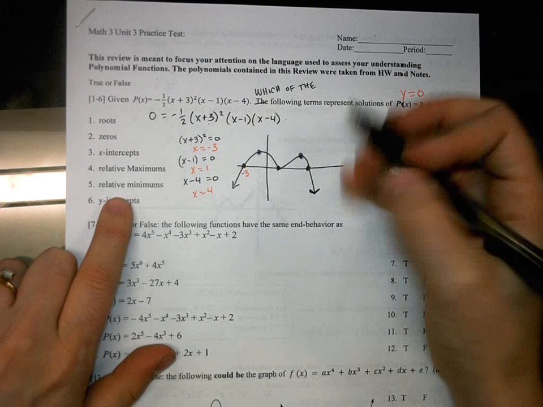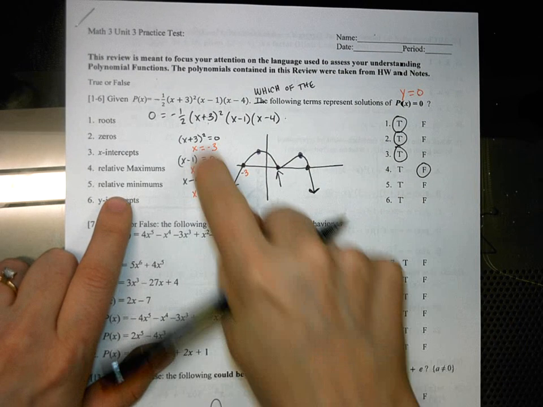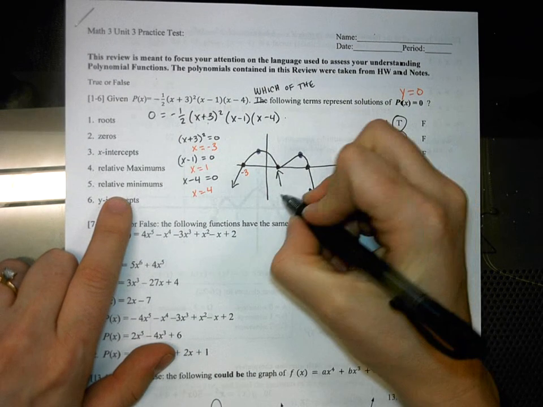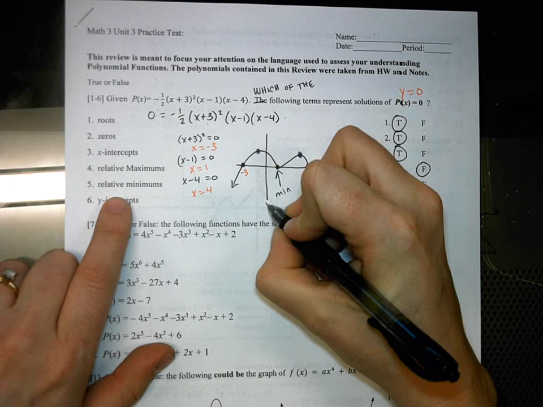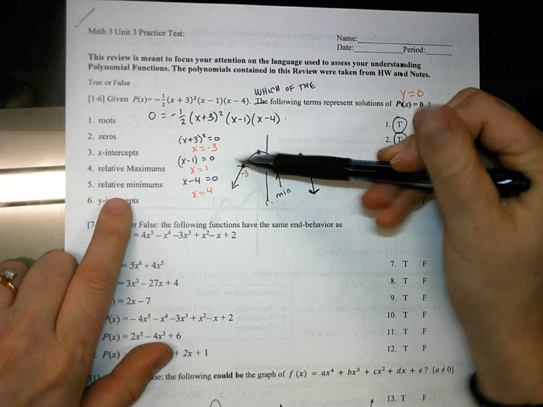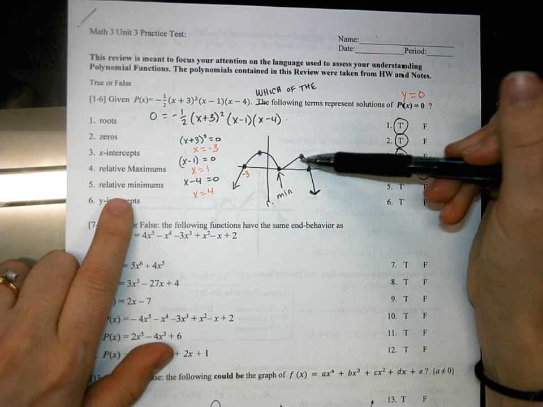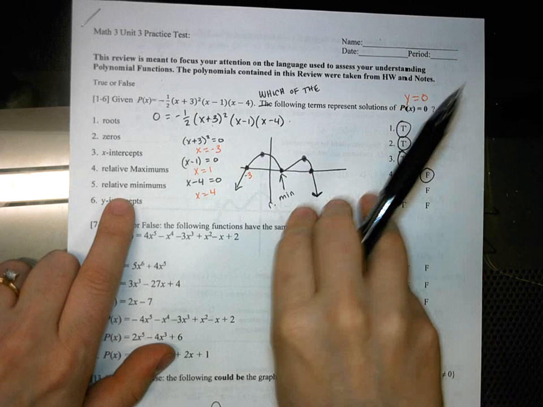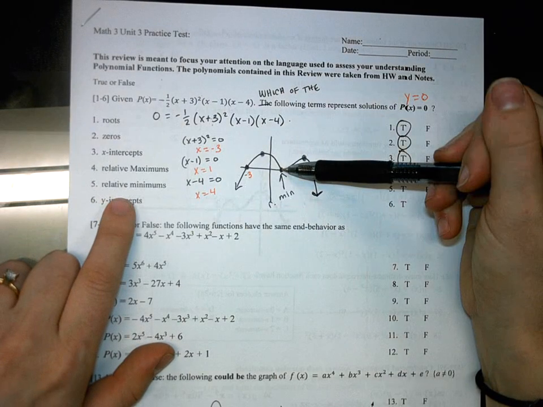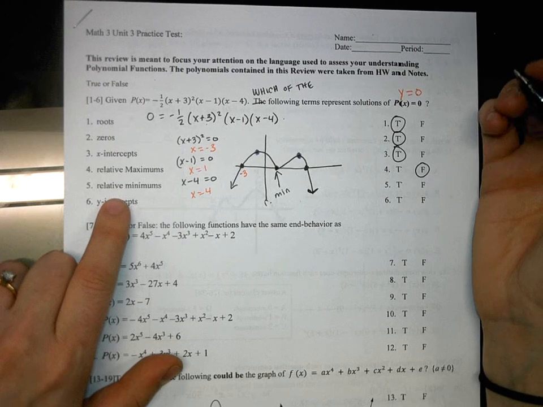Same thing for relative minimum. You'll see right here that this relative minimum is actually one of these points we found. So that's a relative minimum. But this is not how you solve for relative minimums in general. If this was somewhere else shifted, that is not how we would get that solution. It just so happened to work out that way.